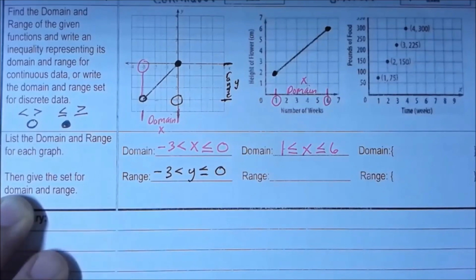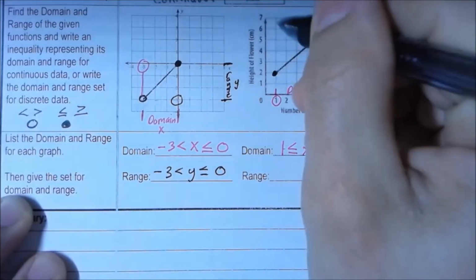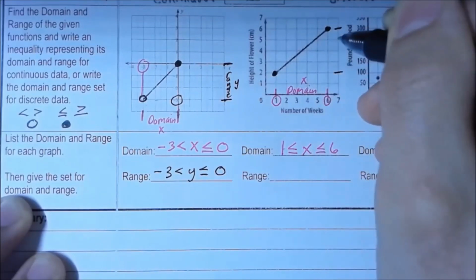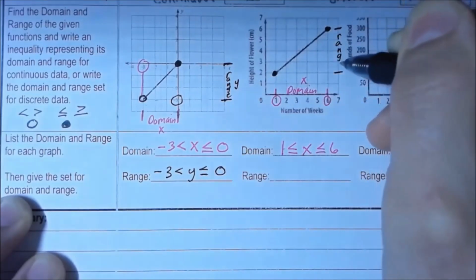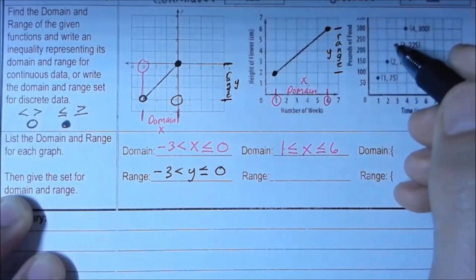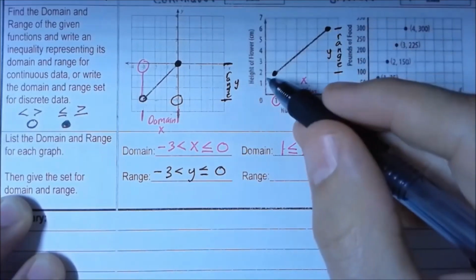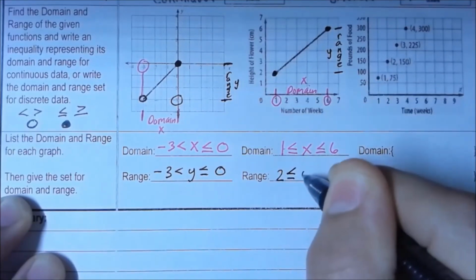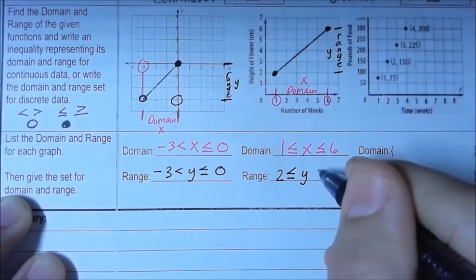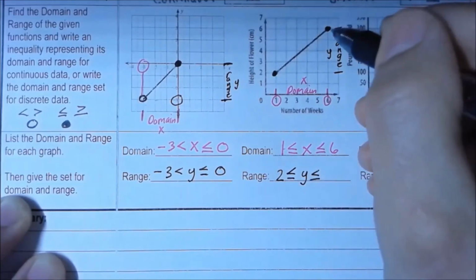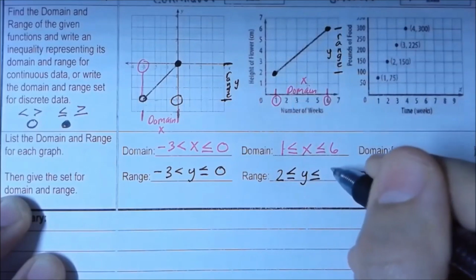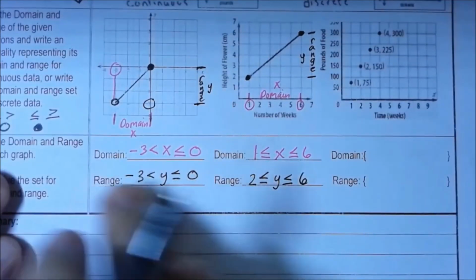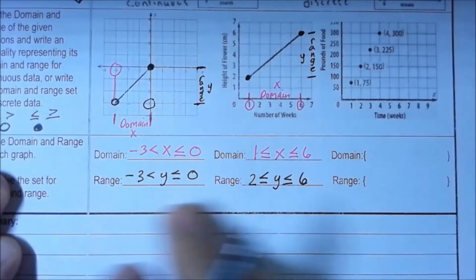Then when I go ahead and do our range, my range goes from up here all the way down here, and I'm going to write the word range. That's my y values. So my lowest y value, if you look across, is actually going to be a 2. So I'm going to say 2 is less than or equal to y, which is less than or equal to our biggest number, which will be 6. Okay, so now you know how to create an inequality based off a function that's been graphed.